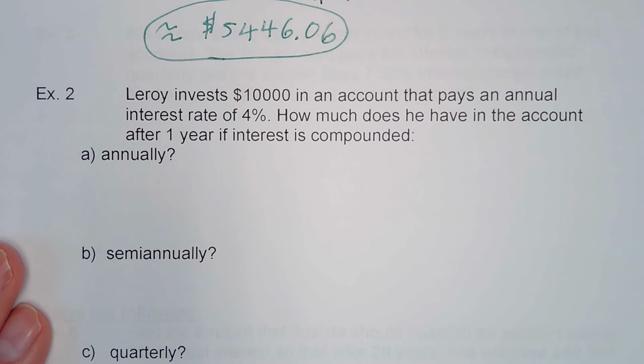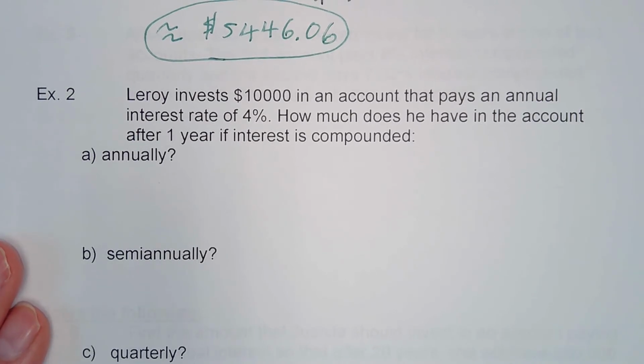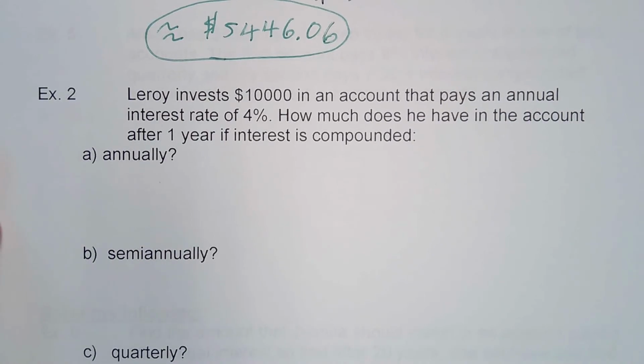Let's try problem number 2. And number 2, we're pretty much doing the same thing. I'm looking at this problem and saying, yeah, we've got a bunch of computations we're going to need to do, but again, I'm not going to retype the formula from scratch. The only thing we're changing in this case is what n is. So let's see how this works.